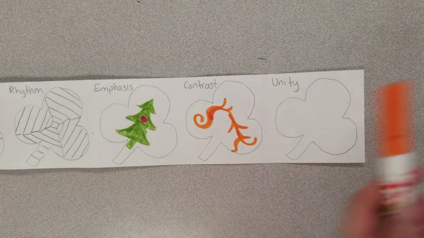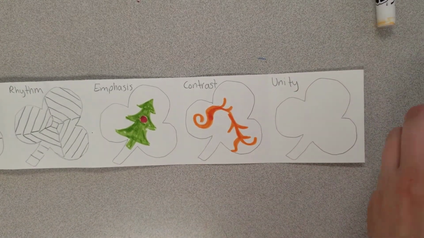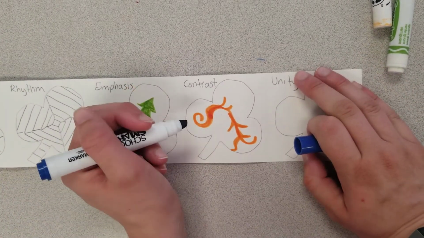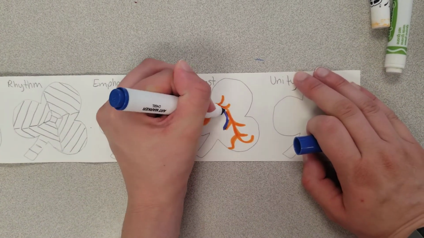If I want this orange to really stand out, what I'll do then is color the background the opposite color of orange, which is blue.